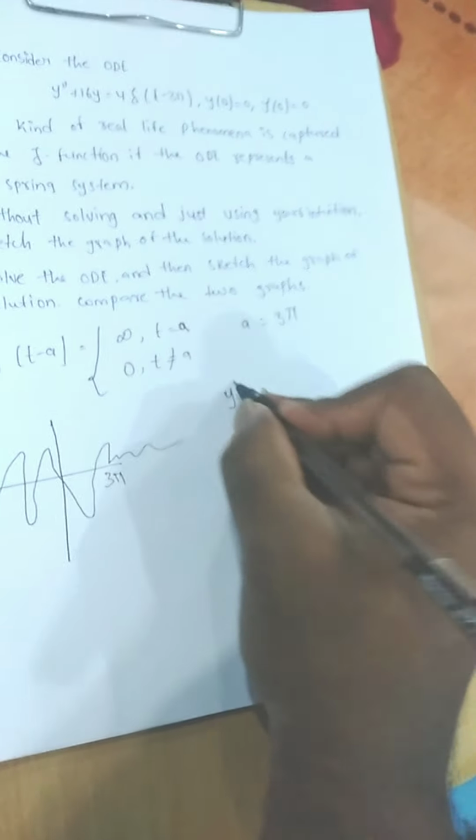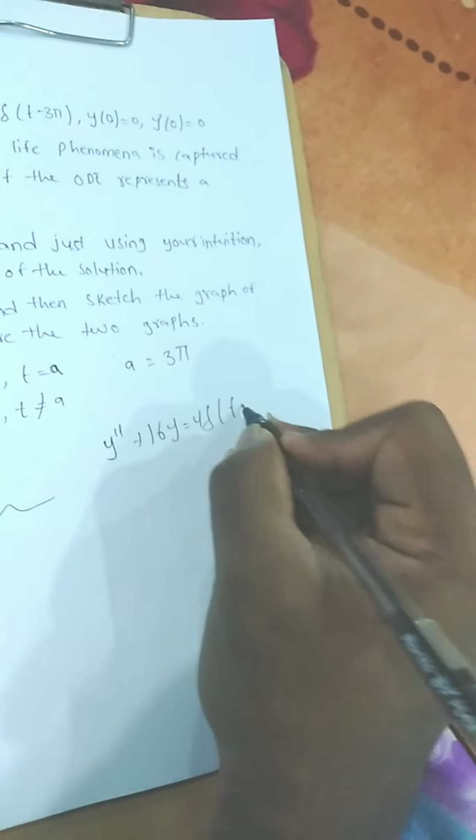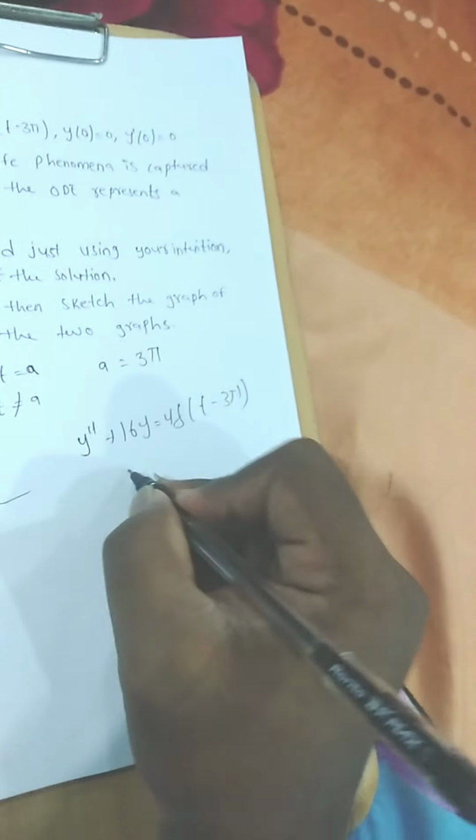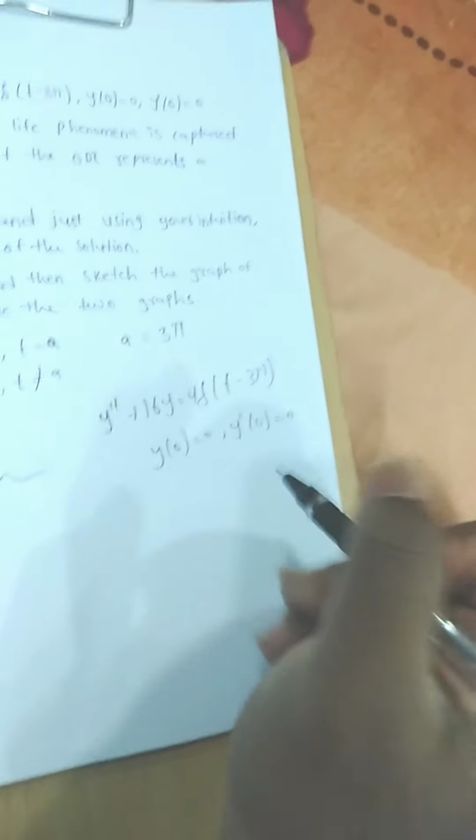So given y'' + 16y = 4δ(t - 3π), with y(0) = 0 and y'(0) = 0.